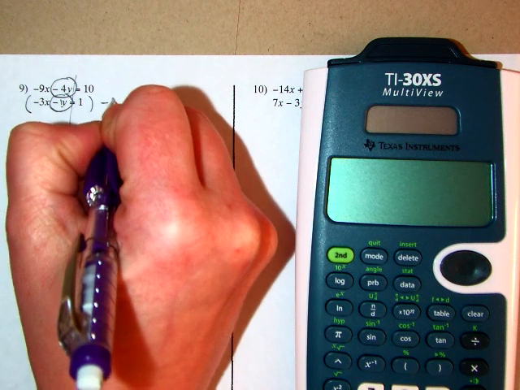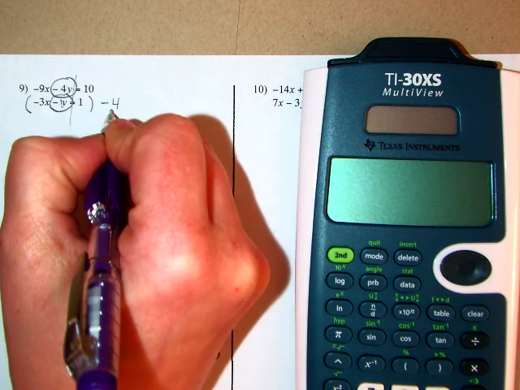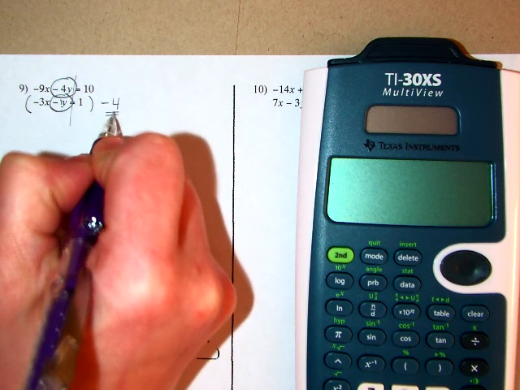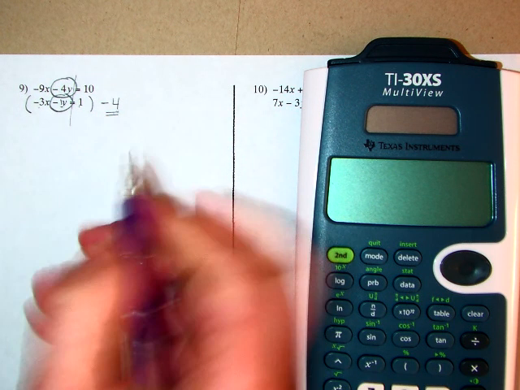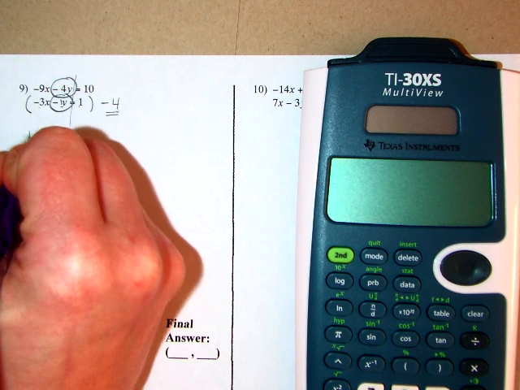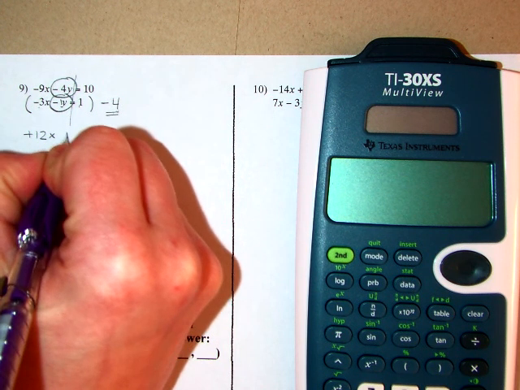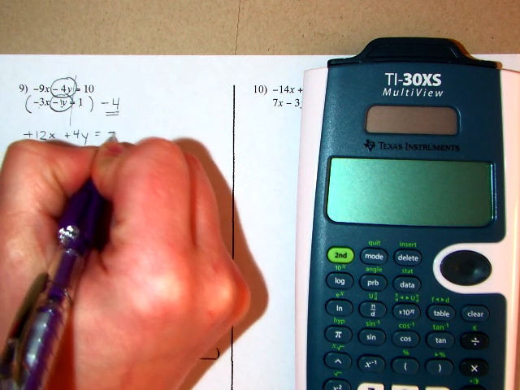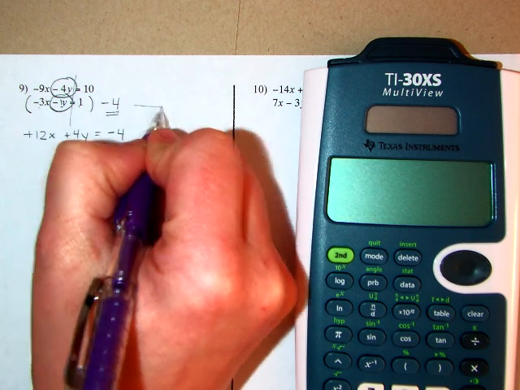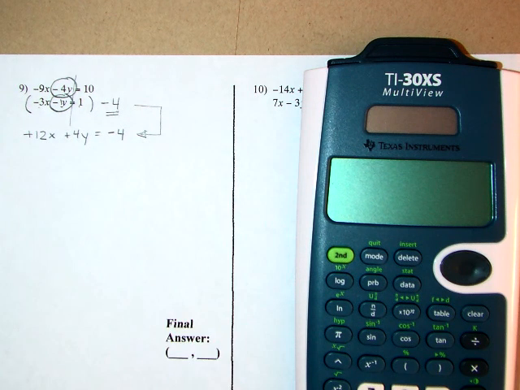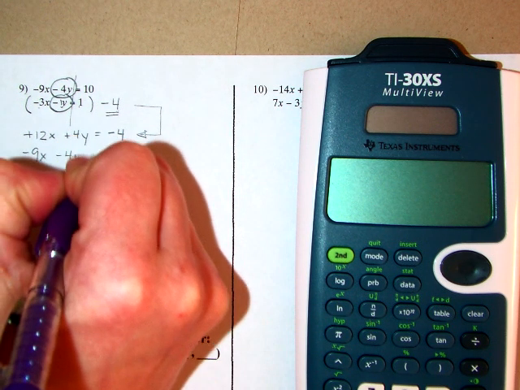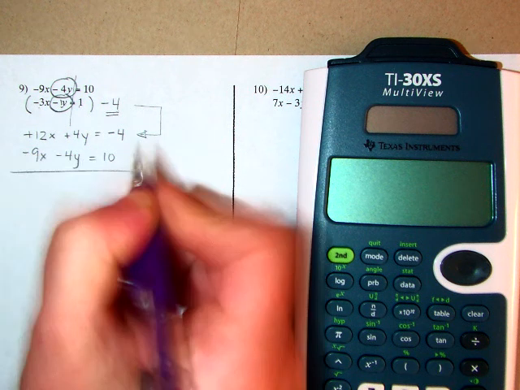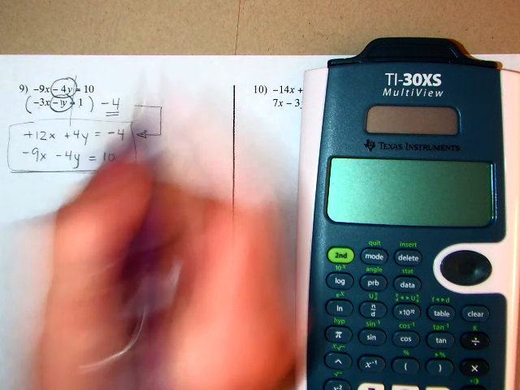But if I multiply by -4, okay, so I'm going to take -4 times this, -4 times this, -4 times this. I end up getting the following. Positive 12x, positive 4y equals -4. So this line became this line of work by multiplying by -4. If I bring down -9x minus 4y equals 10, these are the two equations I want to work with.